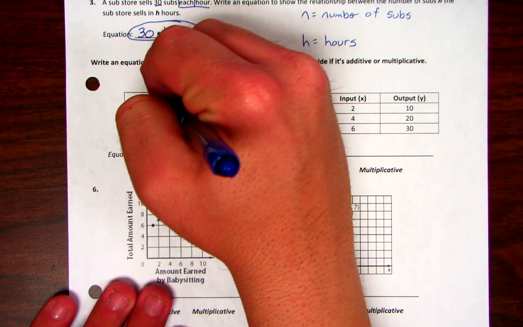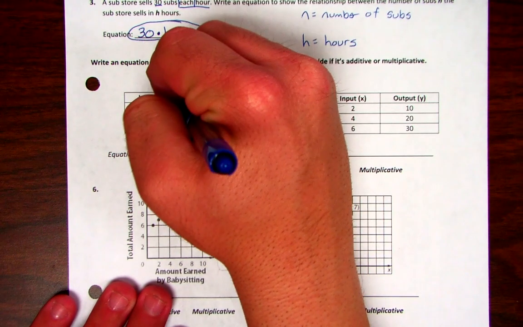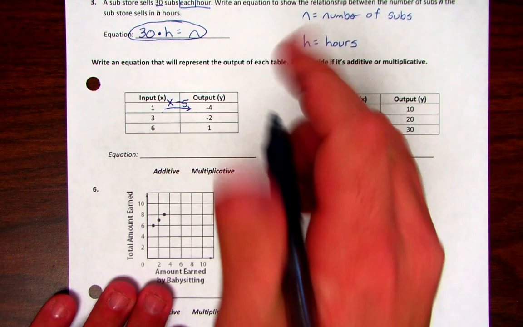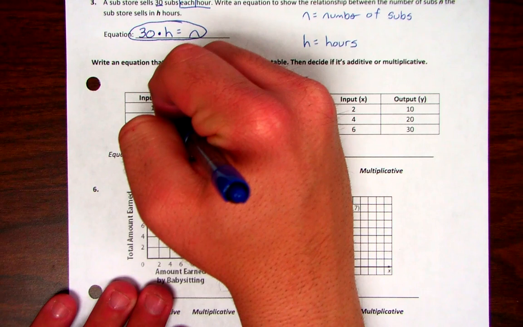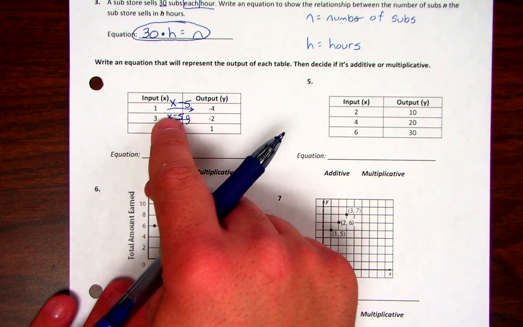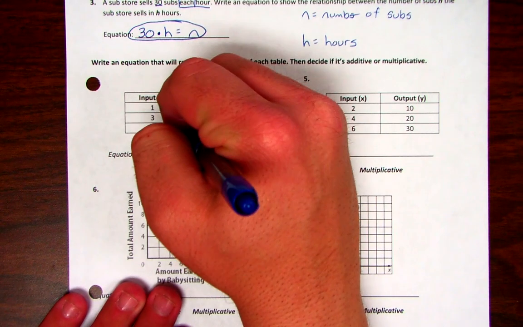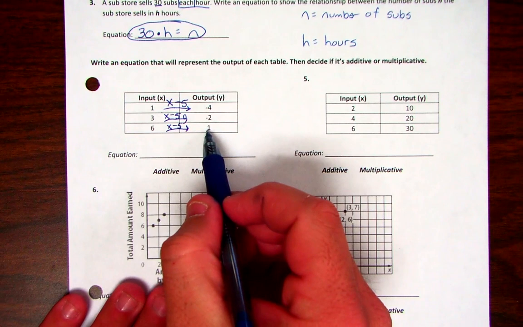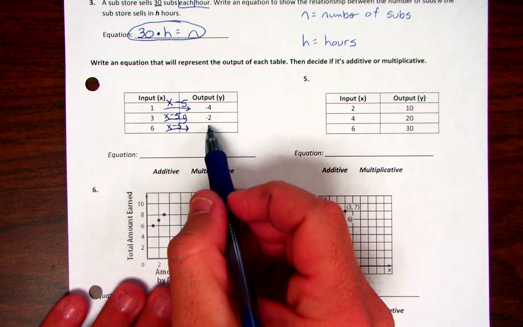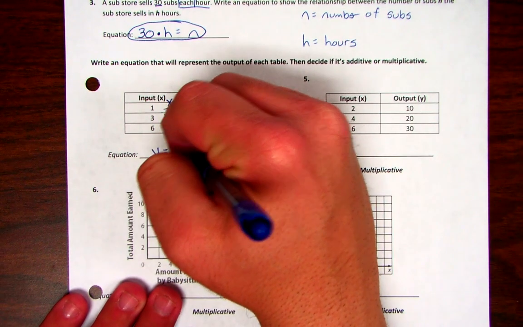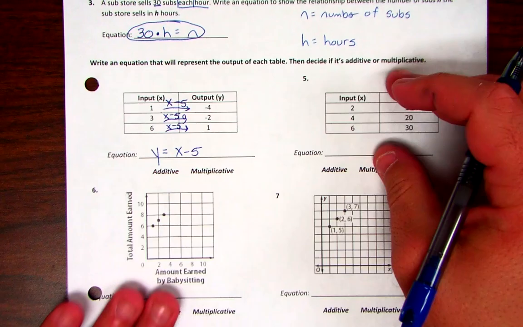How about you take your x value and you subtract 5 from it? 1 minus 5. Oh, that's -4. That works. Plug in my 3. 3 minus 5. Oh, that's -2, so that works. Plug in your x value. 6 minus 5. Oh, well, that's 1. That works. So my equation is, we're taking my x value, and we are subtracting 5 from it.